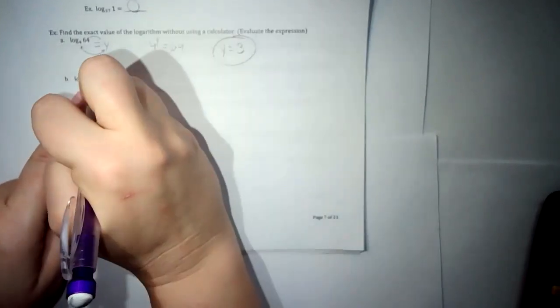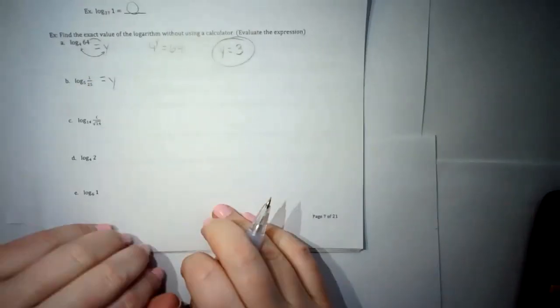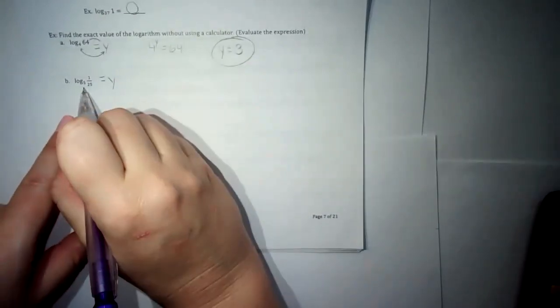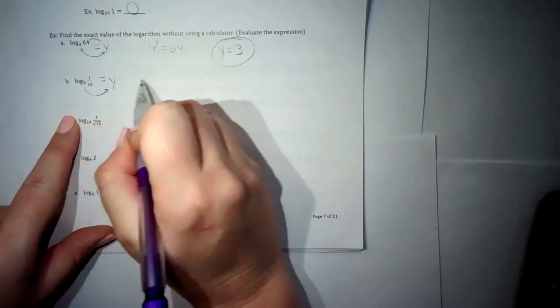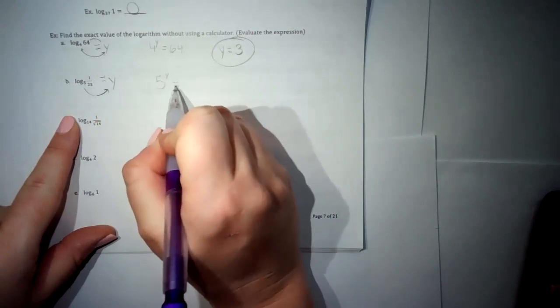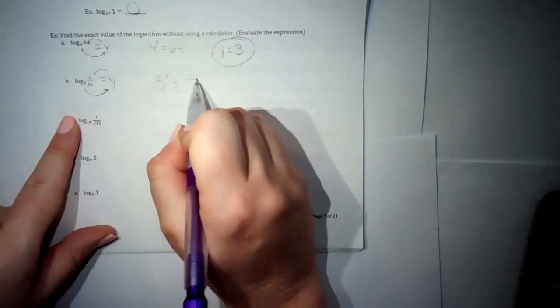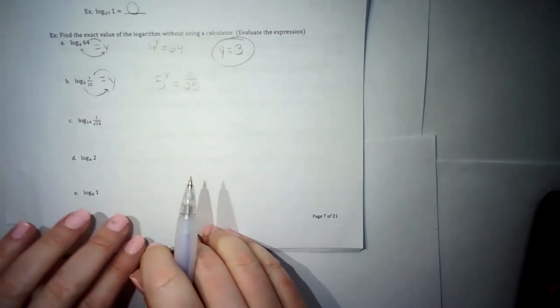Okay, let's try this next one. You are going to encounter a lot of fractions as your argument. So we need to make sure we can handle fractions. First of all, I don't see any little neat tricks I can use. So I'm going to set it equal to y and put it in exponential form. So I'm going to take 5 to the y equals 1 over 25.